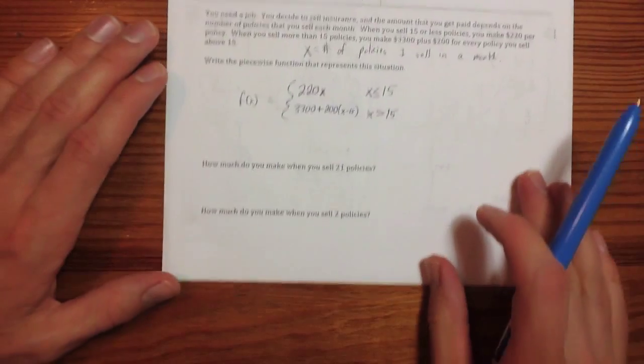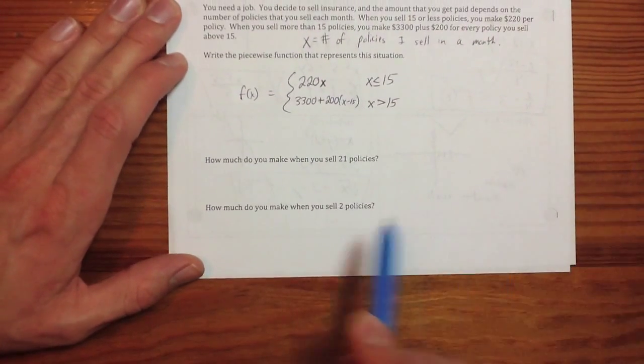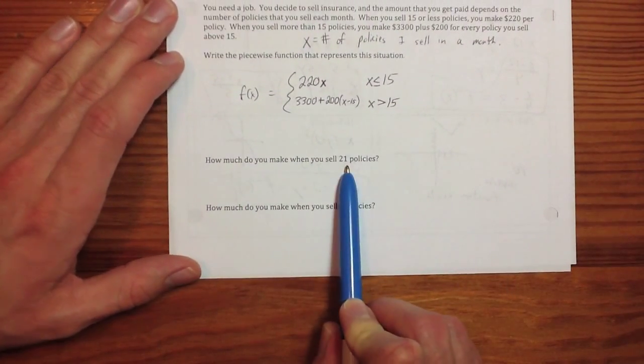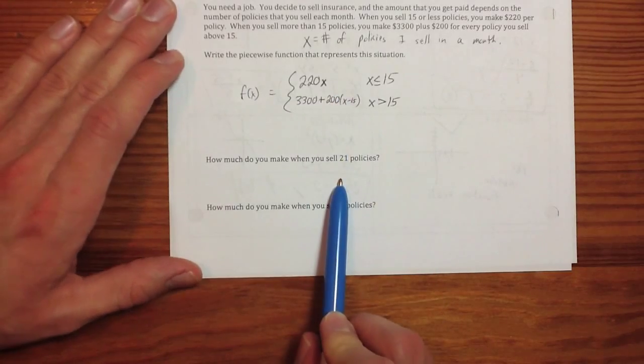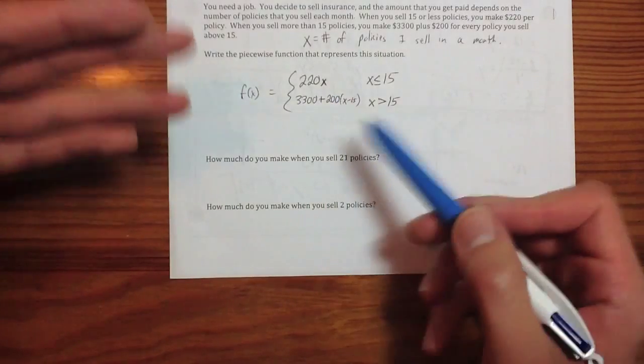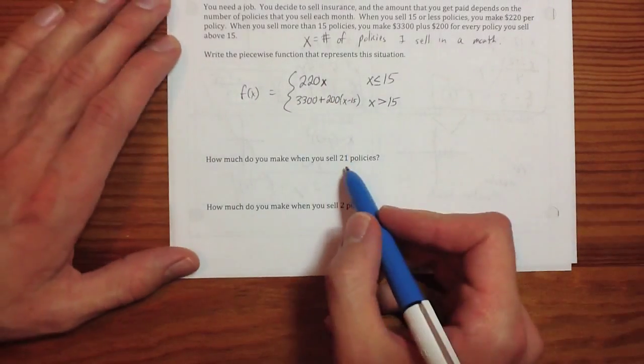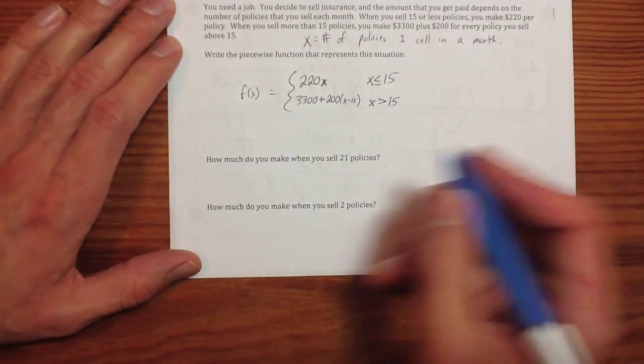Just in case you're wondering what my grading system was on this. How much will you make when you sell 21 policies? Some of y'all got this part wrong and this part right. So, I mean, you can kind of reason your way through it, but still we have to write the function. 21 policies is not less than 15. Of course, it's greater than 15.